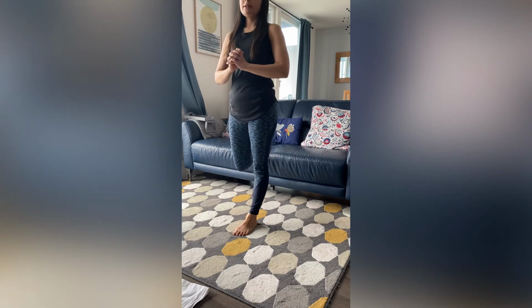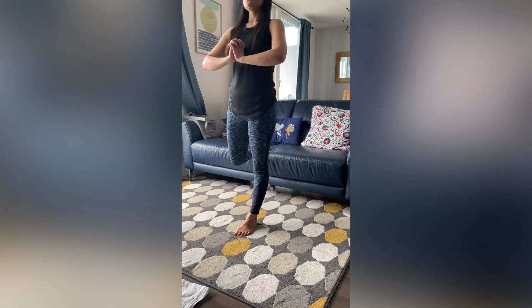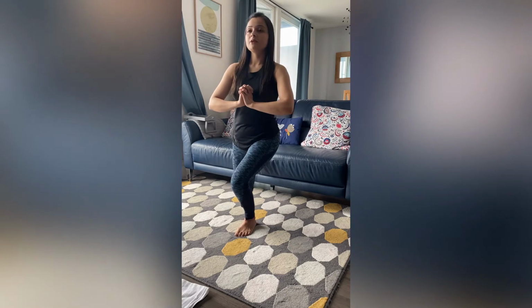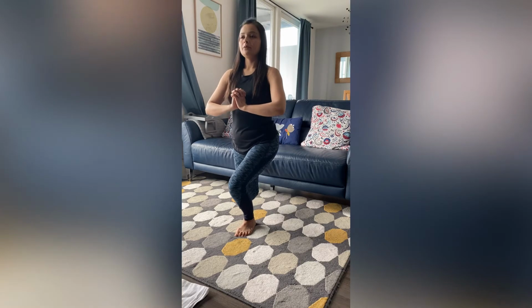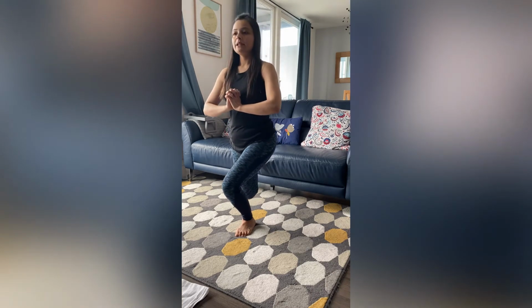Alright, so this time my right foot is resting on the sofa behind me, and on the inhale I'm going to lengthen my spine, come out of your lower back first, and exhale, bend your front knee, dip your right knee down, breathe into it, and breathe out, breathe in, breathe out.